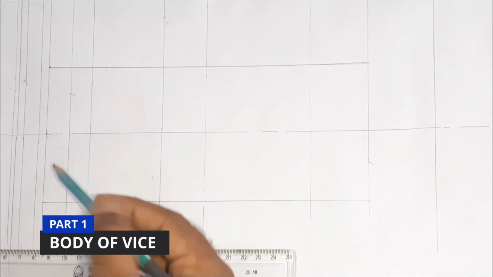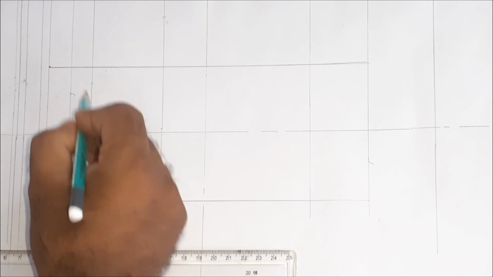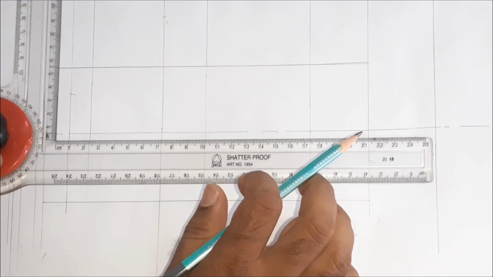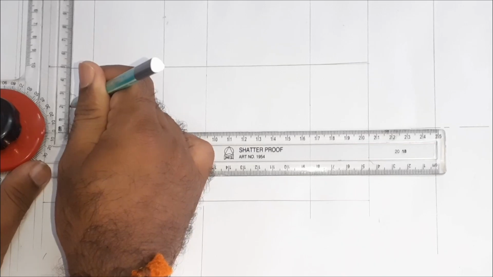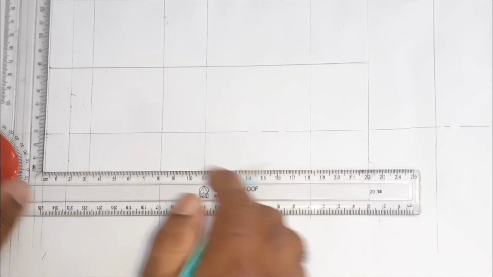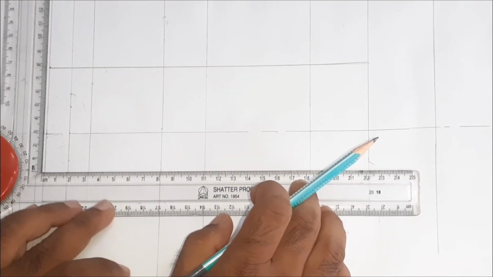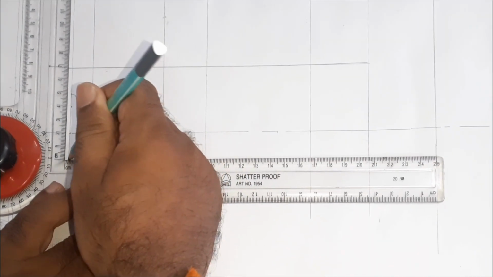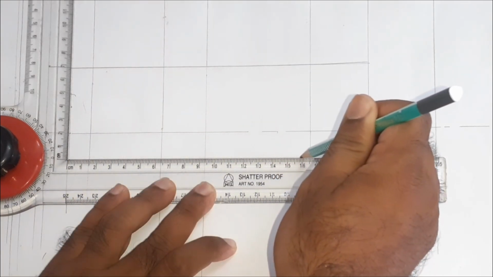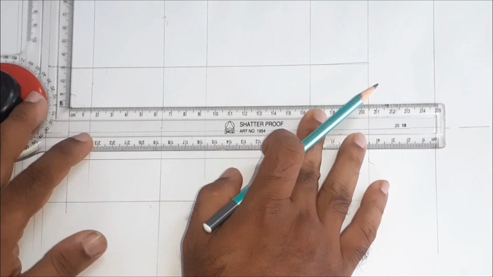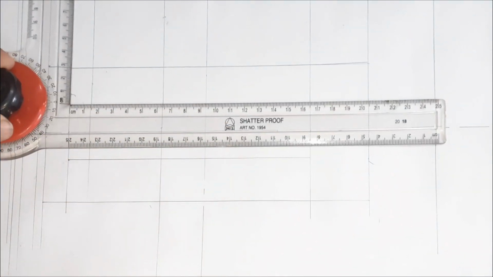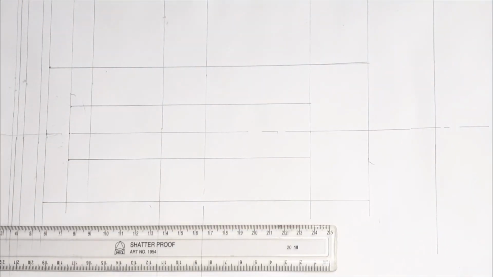This is the projection line of the first dotted line here, and this is the projection line of the second dotted line. It has the width of 40 mm, so we will mark 20 mm on both sides of the axis line. Now I have marked the 2 points. Next, let's complete this rectangle. Now I have drawn the inside rectangle.